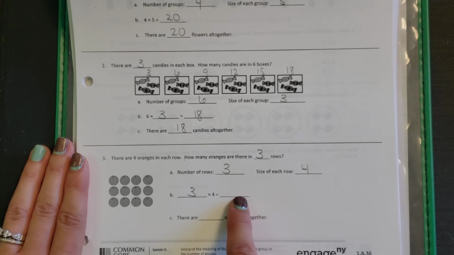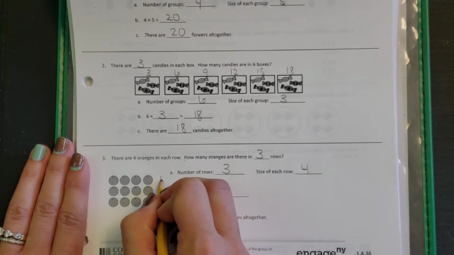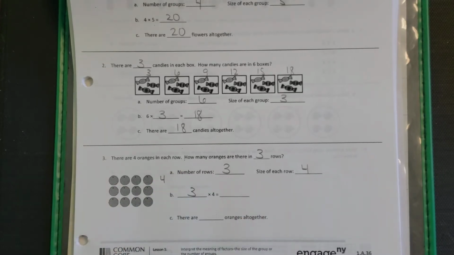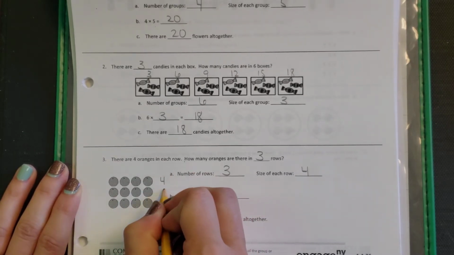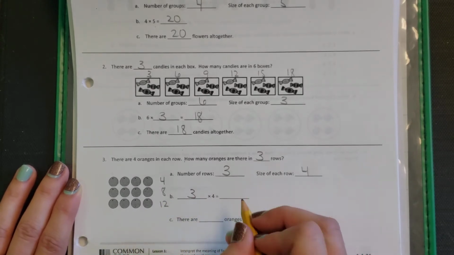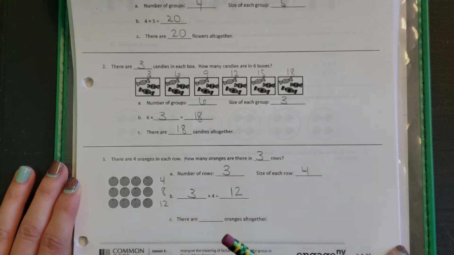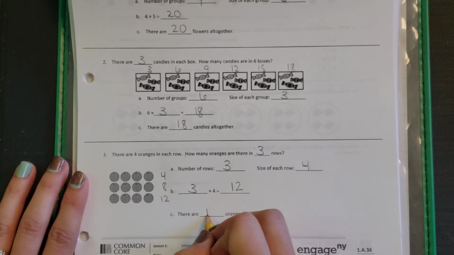So because this is an array, we can skip count and keep track of our count down the side. So at the end of this first row, I have a total of 4. I'm counting by 4s because there are 4 oranges in each row. At the end of the second row, I have 8. And the end of the third row gives me a total of 12. So 3 rows of 4 equals 12 oranges. And we can fill that answer in on the blank on part C with the word sentence. There are 12 oranges altogether.